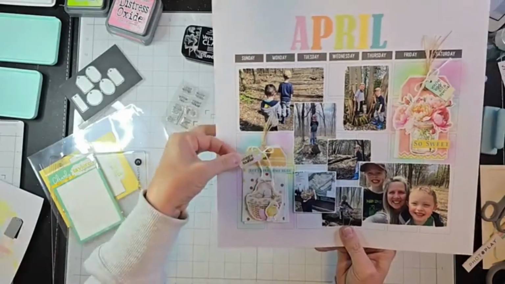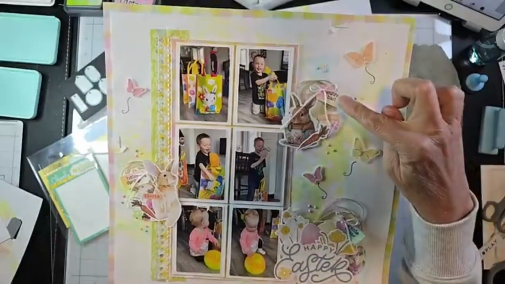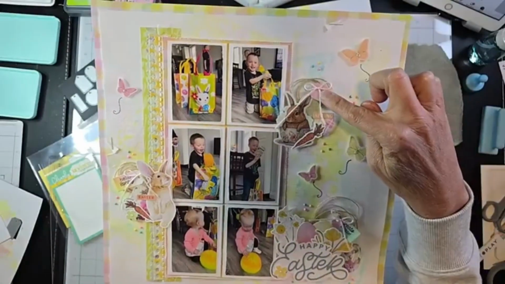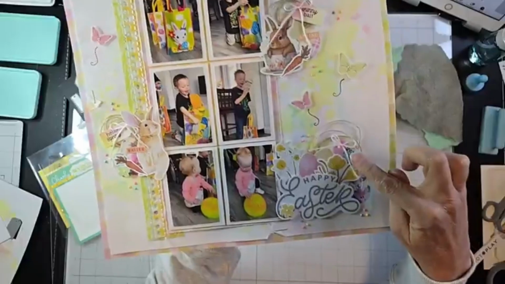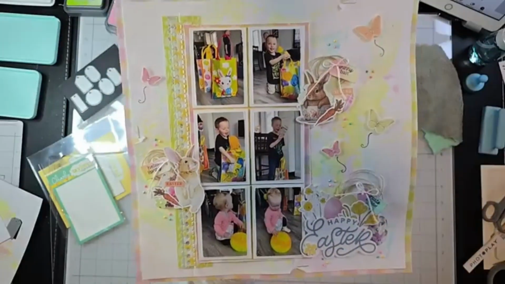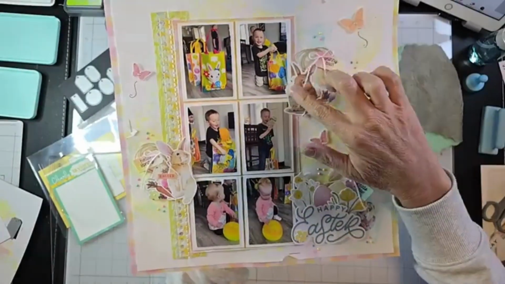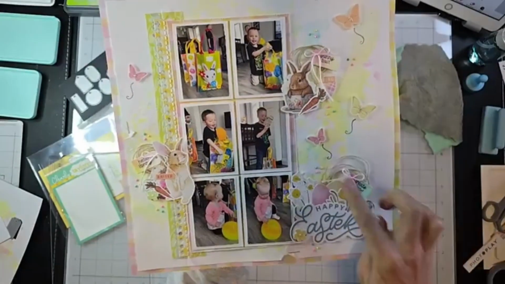So this one could be the little Hoppy Easter that goes right there. Okay, and then on this side, in the little clusters, I just put foam adhesive on the back of the tag and stuck it right over top in the area that I wanted it. And I just tied that little bow and glued it onto the tag. So nothing fancy, and then you can trim up the tails however long you want them to be.